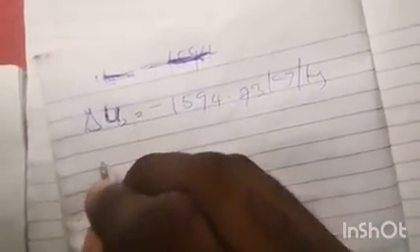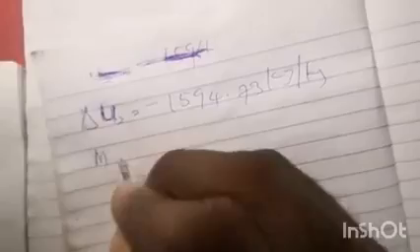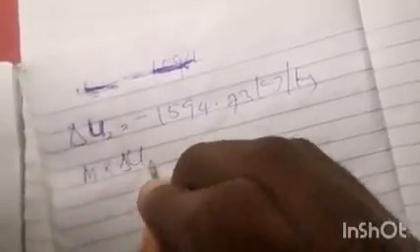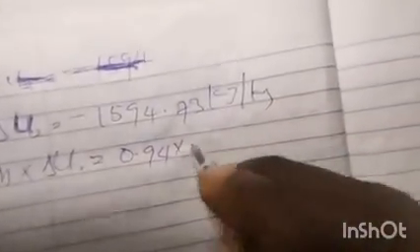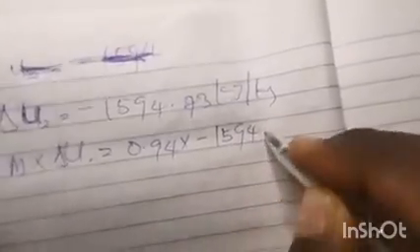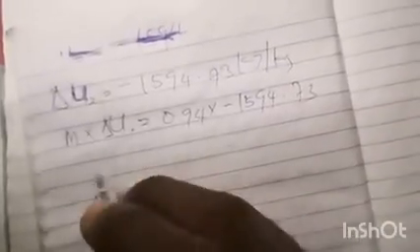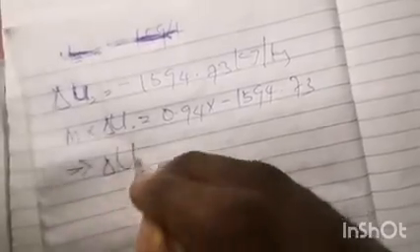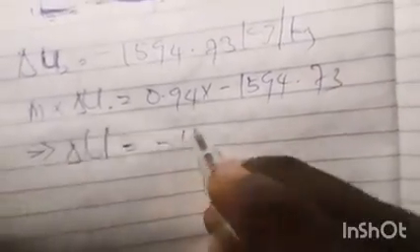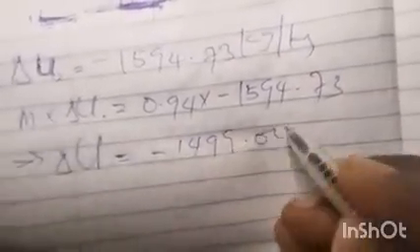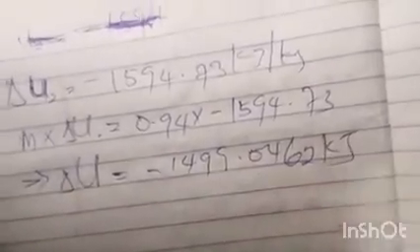So this is the change in specific internal energy, and we need to convert to the total value. Converting to total value simply multiplies mass by the change in internal energy. So mass is 0.94 multiplied by minus 1594.73. The total change in internal energy is now equal to minus 1499.0462 kilojoules.